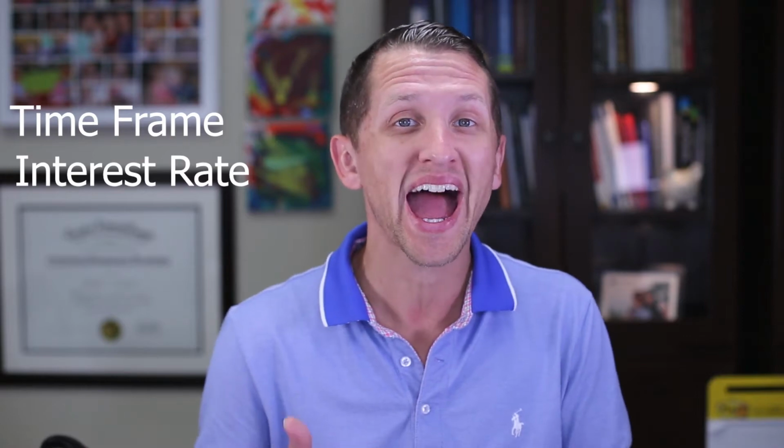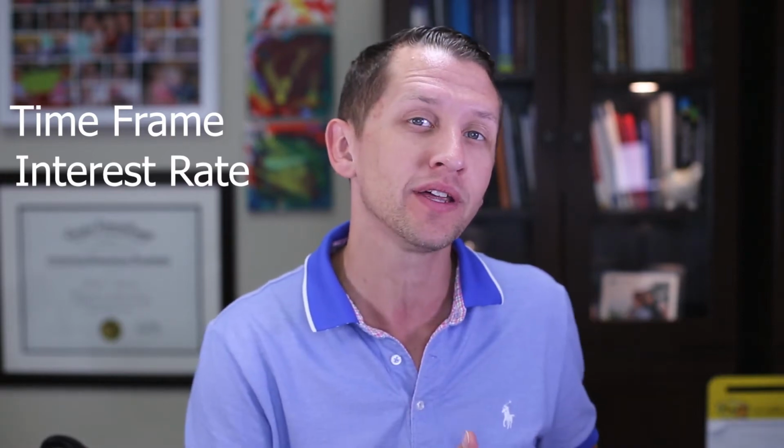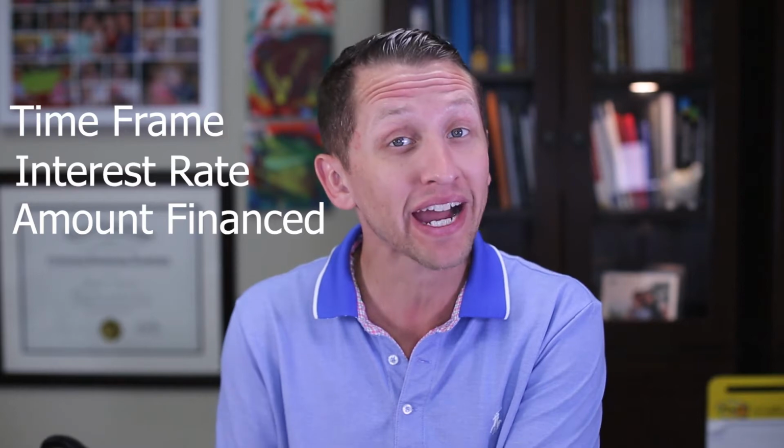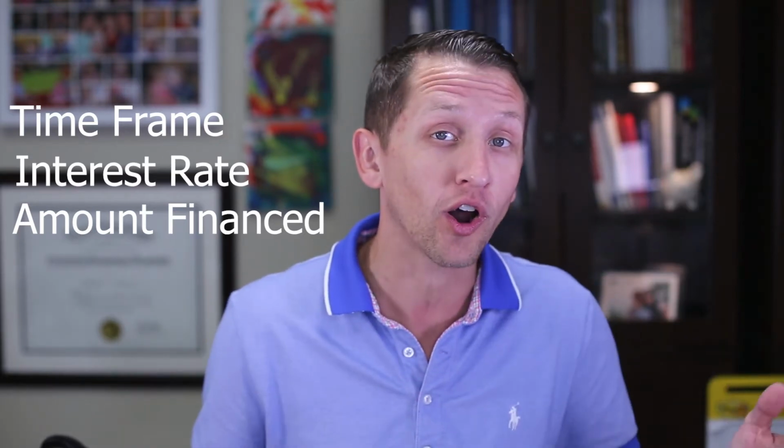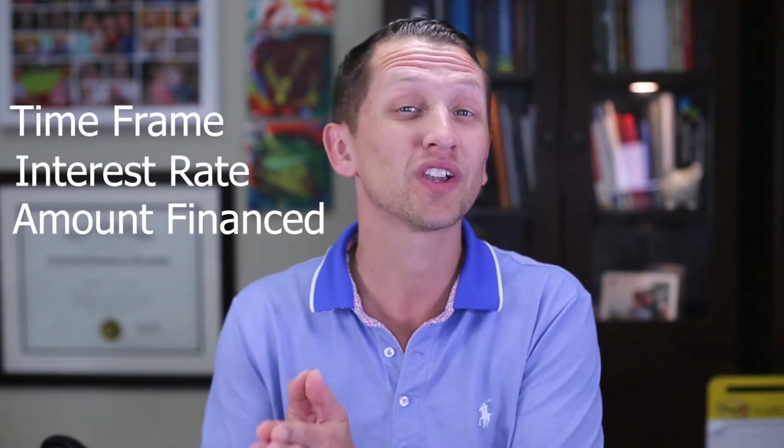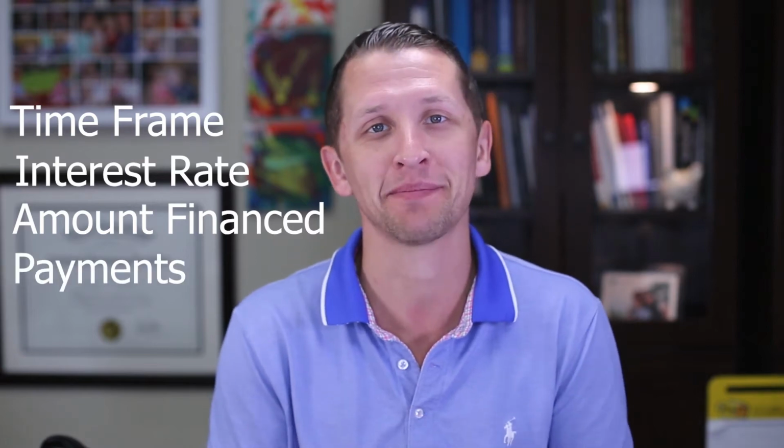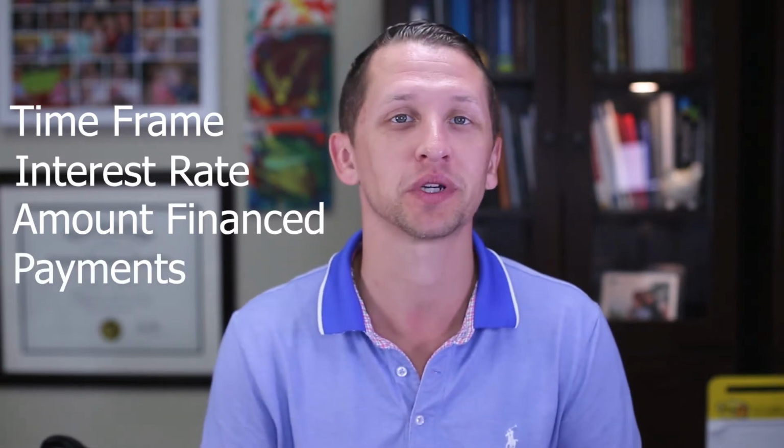So the parts of the loan that you need to be familiar with: the time frame of the loan. Is it a 3-year, or 4-year, or 5-year loan? The interest rate that we're dealing with, how much we're paying on that loan, the actual amount you're financing. It's probably not the whole car, it's probably a portion of the car, so we want to look at that. And of course, the payments and getting that thing paid off as quickly as possible. Those are the parts that we're going to talk about, and I'm going to go through them.